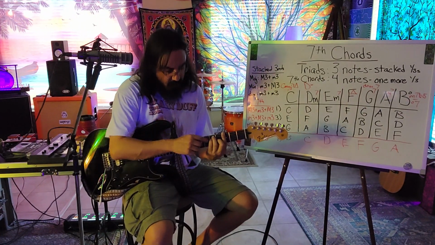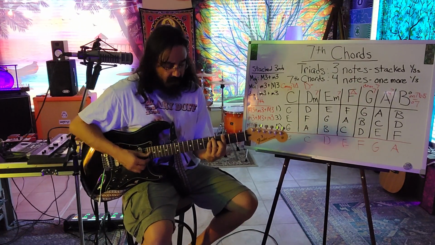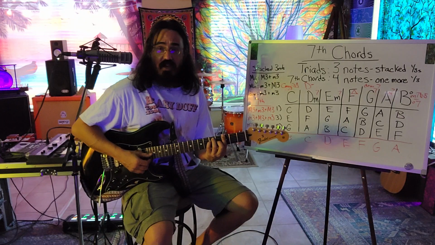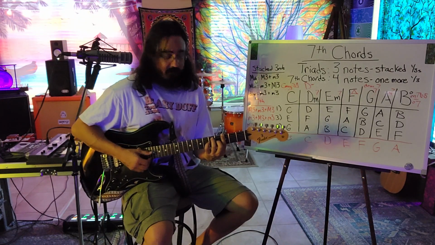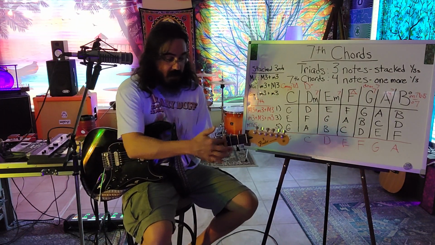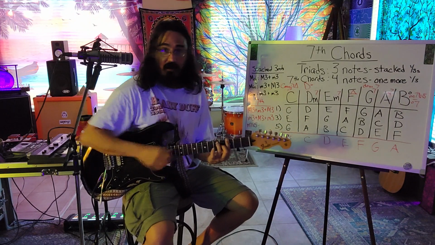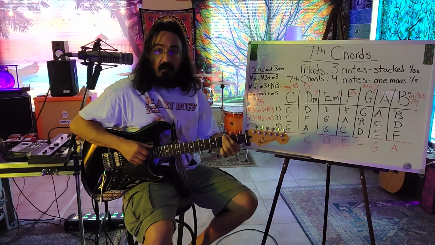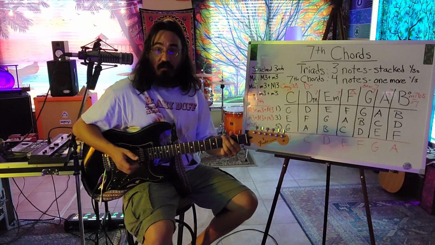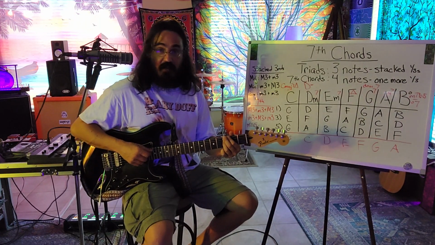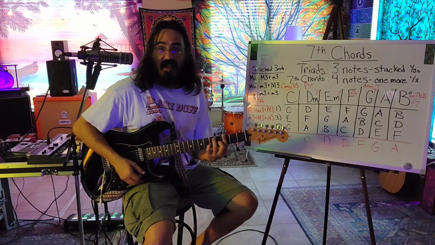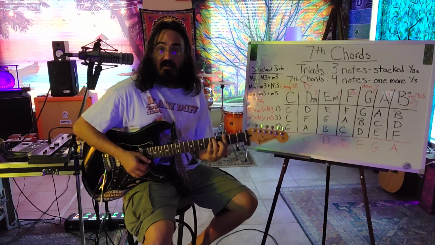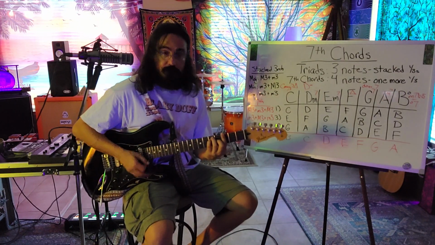What have I done there? Why do I lift my pinky off? Because that's just another G. I'm playing that up here, so I lift that up. What do I have? This bar is 2 frets below, a whole step. So as we saw, that's the shape for that 7th interval. So I got that covered when I just lift my pinky up.